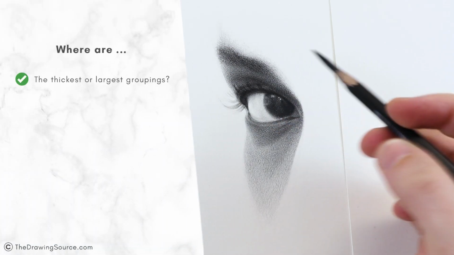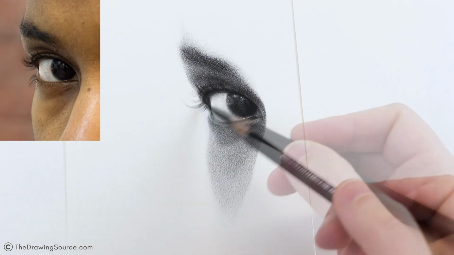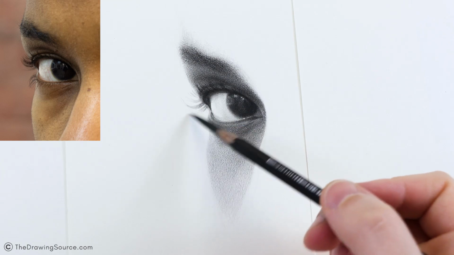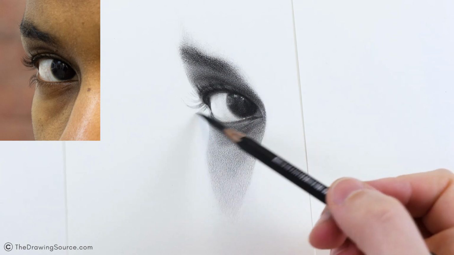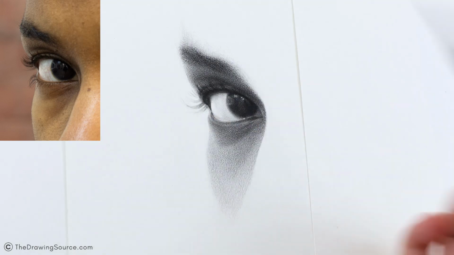Where are the thickest or largest groupings? Where are the darkest groupings, the lightest groupings, and the darkest and lightest individual hairs? I'm also paying attention to the edge quality of the eyelashes. Which ones are the sharpest? Which ones are the softest? I cover how to determine which edges in the eye are sharpest in part 3 of my most common eye drawing mistakes video series, which I suggest you watch next.